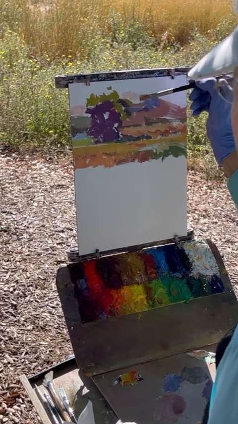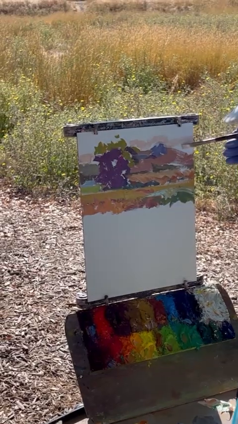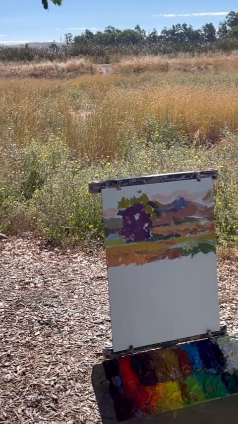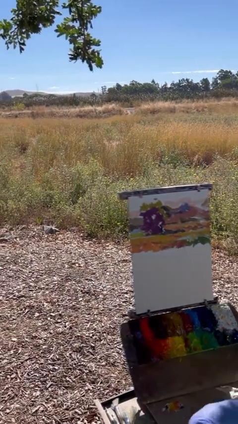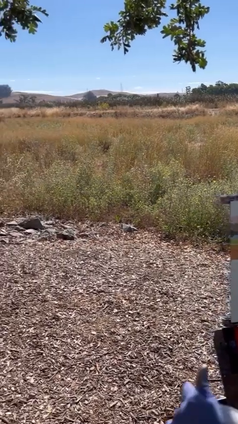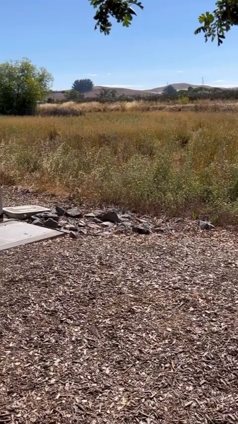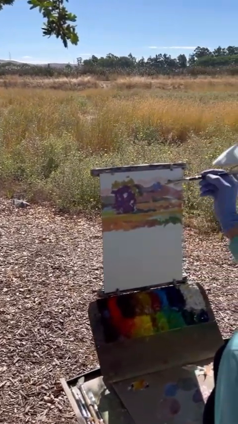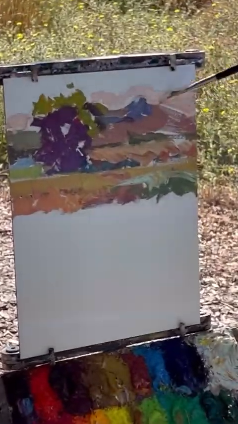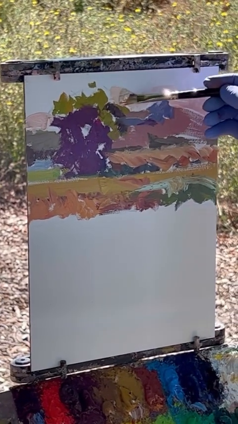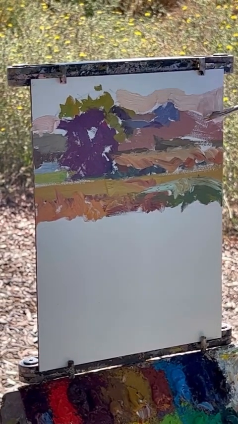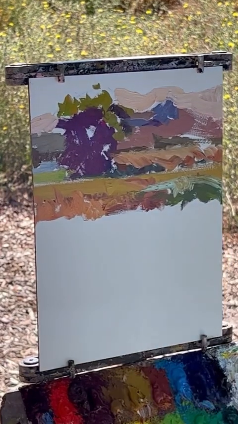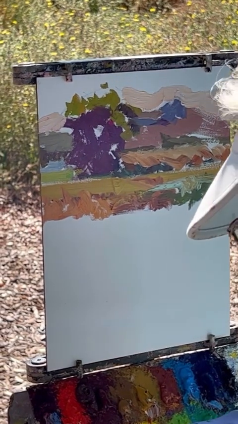So now I'm putting some warmth in the sky, which I will eventually add my local color of blue to, the same value. So like I say, everything doesn't have to be perfect because I know that I can come back and change.